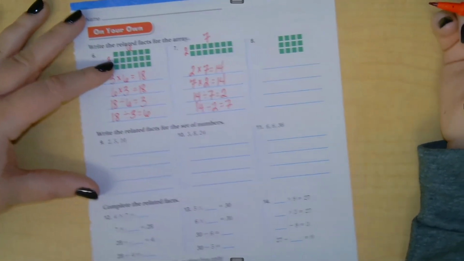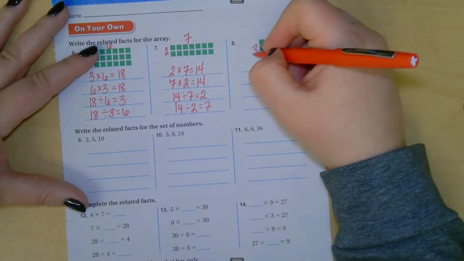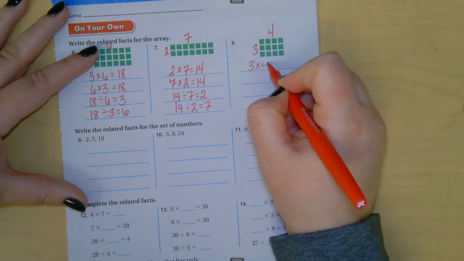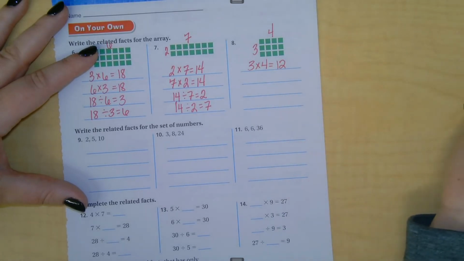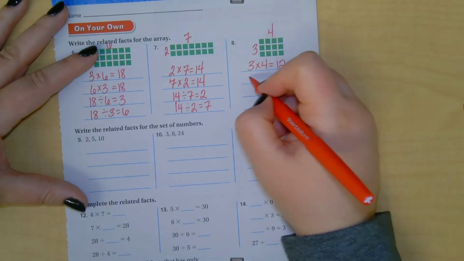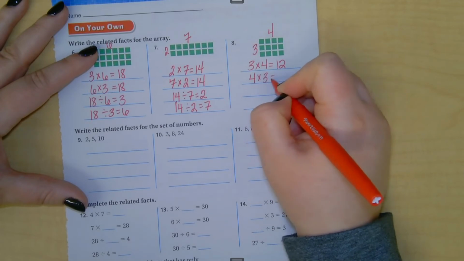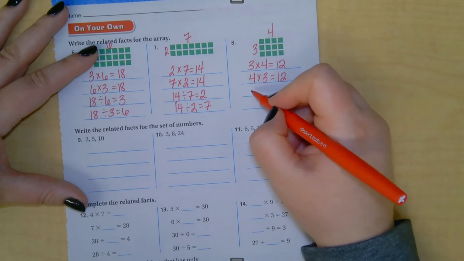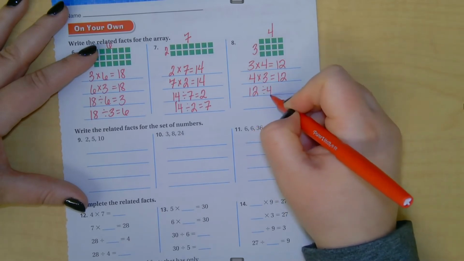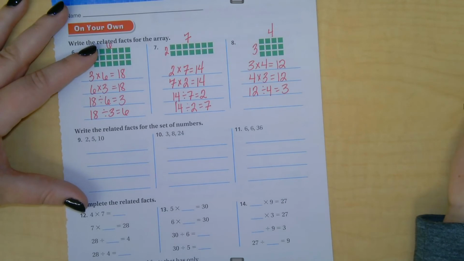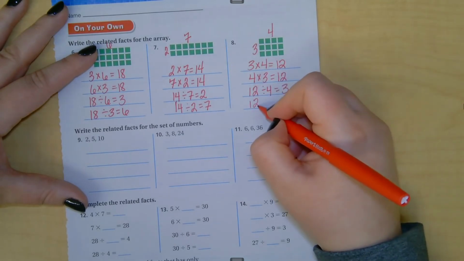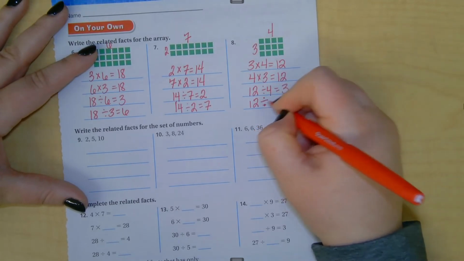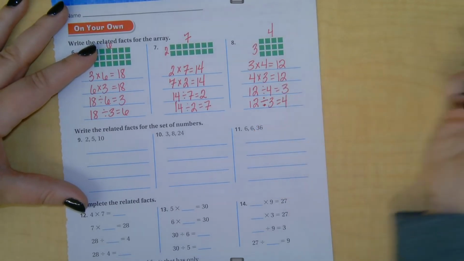Okay. Number 8. I've got 3 rows of 4. Let's roll. 3 rows of 4 equals 12. Boom. Commutative property. 4 rows of 3 also equals 12. Inverse operation. 12 divided by 4 equals 3. And I also know that 12 divided, I don't know what that is. Let's try that again. Divided by 3 equals 4.